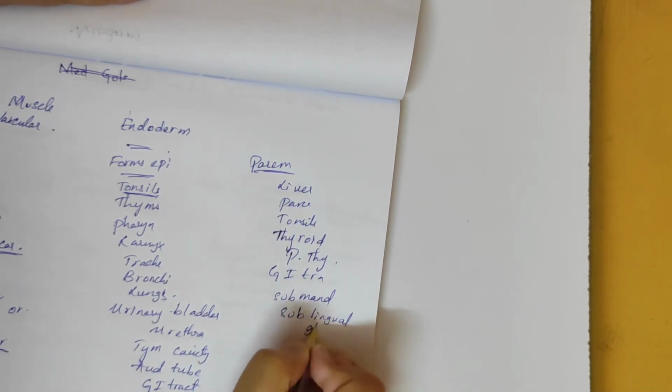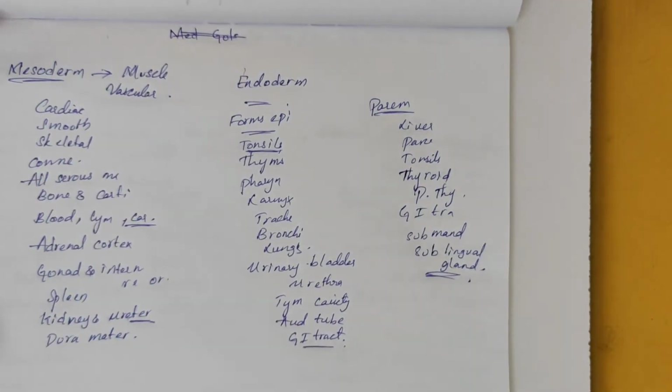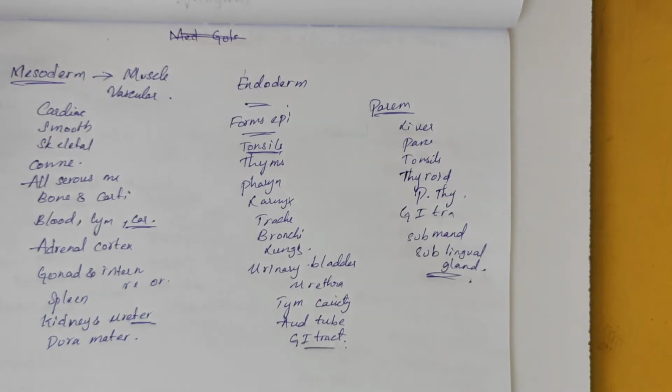So this is about the germ layers. Now let's discuss congenital malformations of the nervous system.